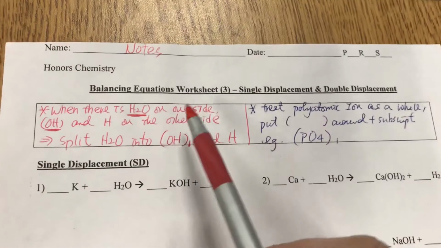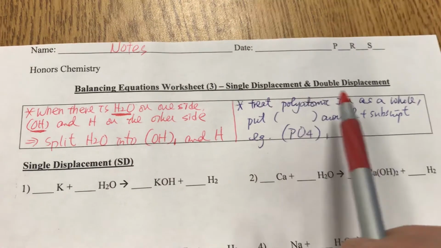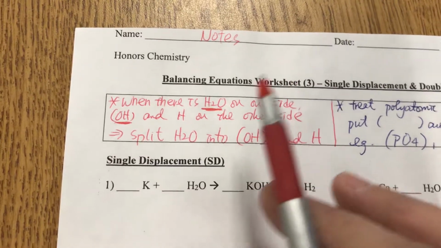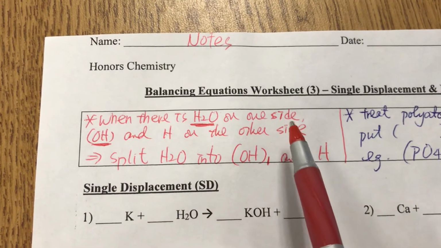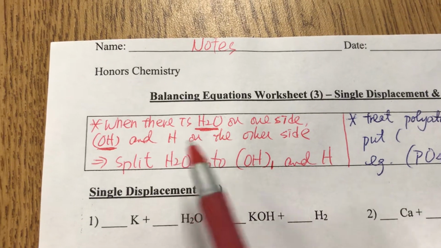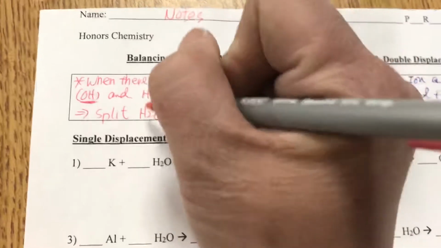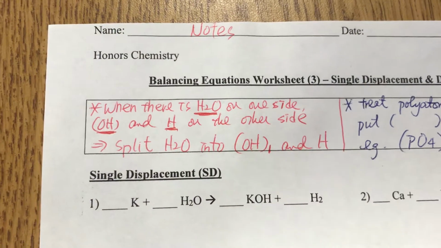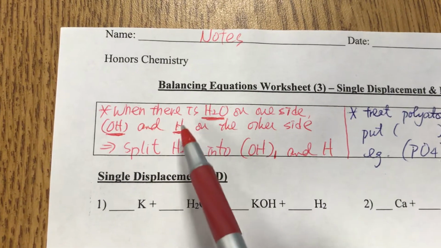Okay, so today I'm going to talk about balancing equation worksheet 3. We're going to talk about single displacement and double displacement. There are a couple of notes I already put on the top. The next one is when you have water on one side and OH and H on the other side. Now this water, OH and H must be present at the same time, but it doesn't matter whether the water is on the right or on the left, and same thing for OH and H. As long as it's water on one side, OH and H on the other.